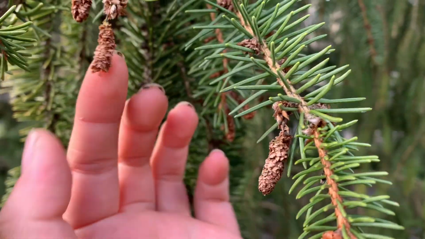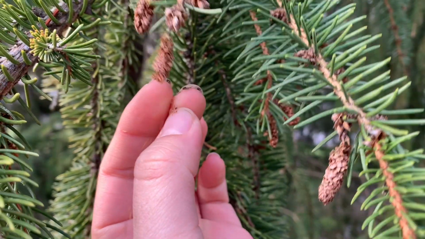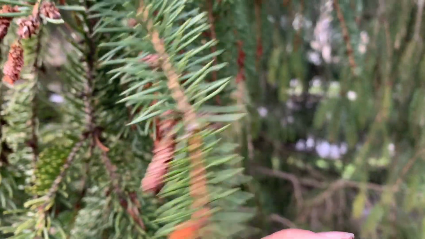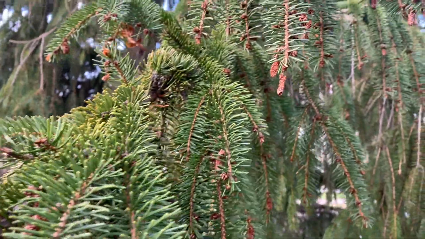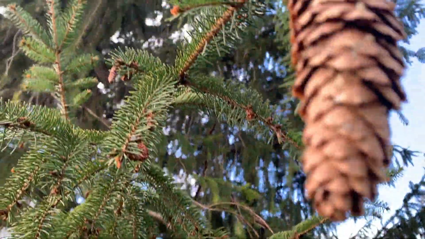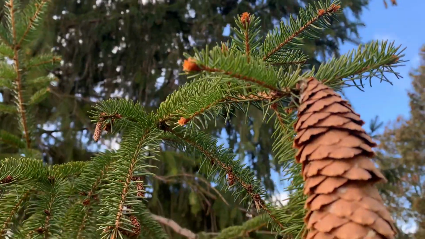Most conifers are monoecious, which means that you can find male and female cones on the same tree. Male or microsporangiate cones are small and usually near the bottom of a tree. Female or ovulate cones are large and usually located higher up on a tree. This helps to prevent self-pollination.